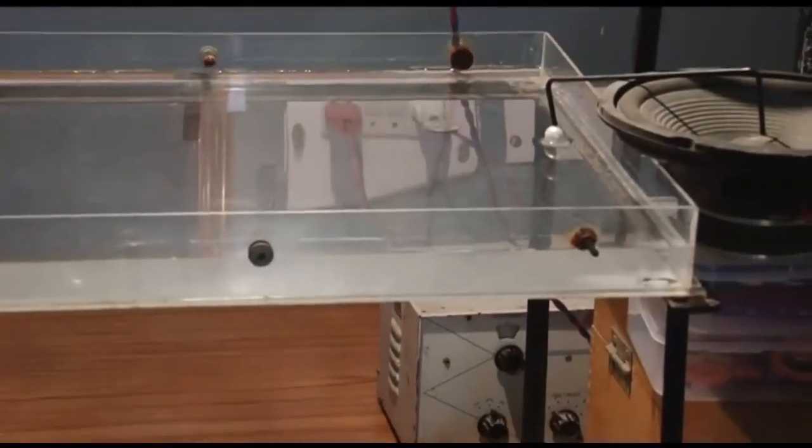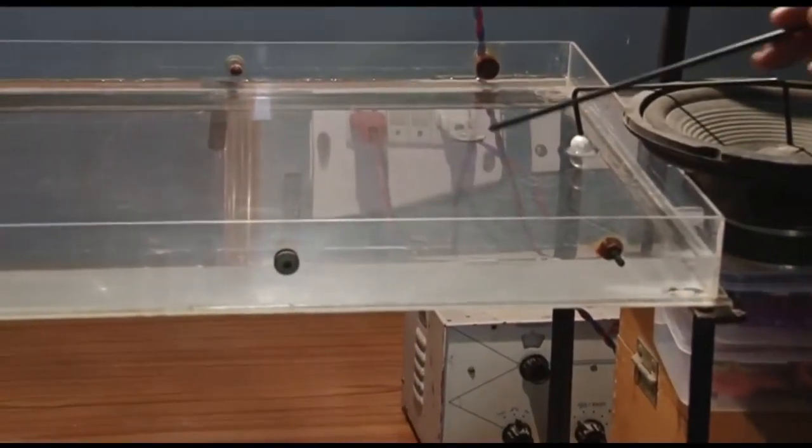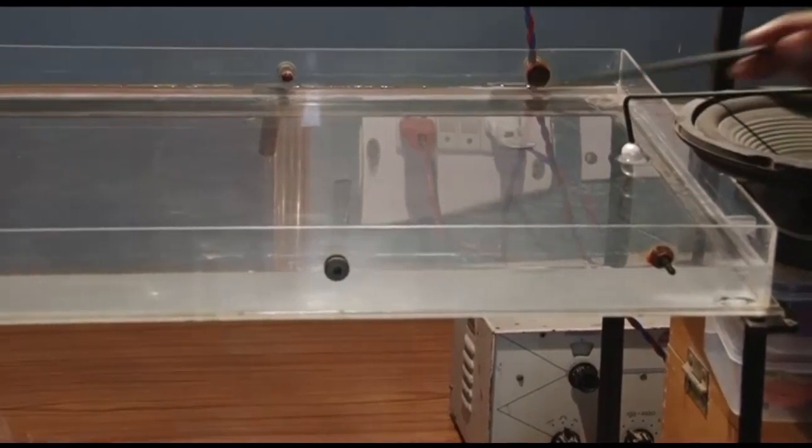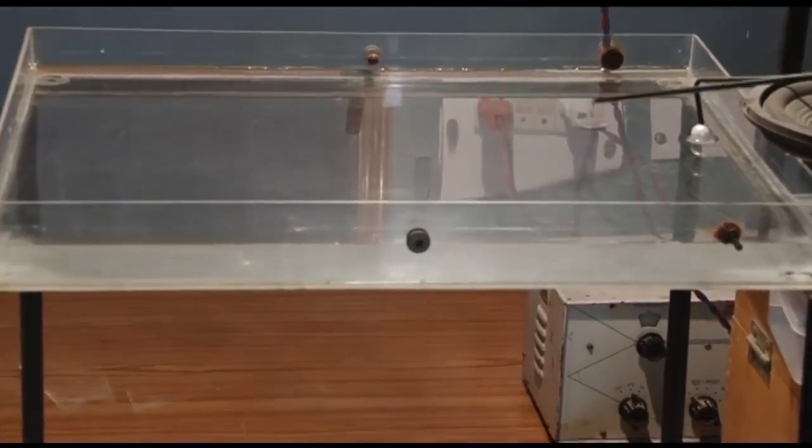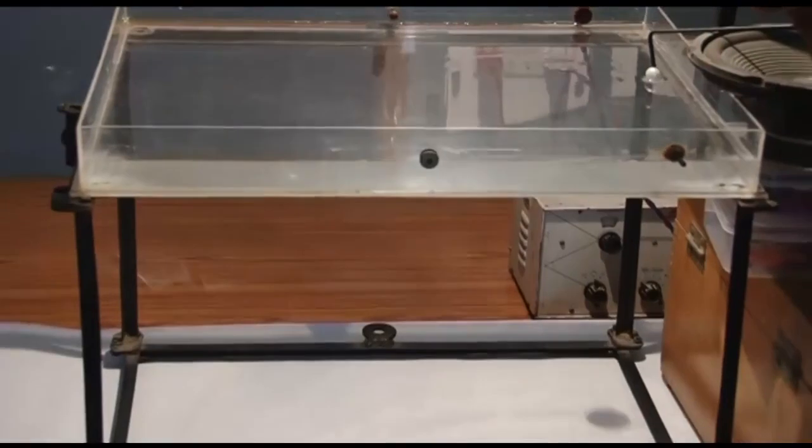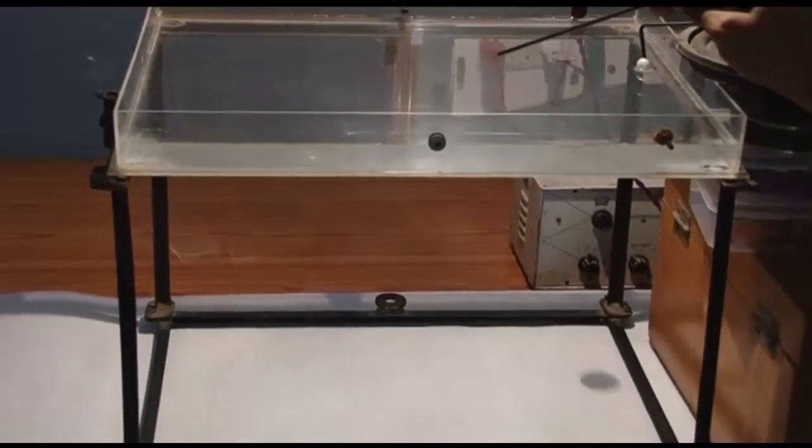Okay. Now if I disturb this water surface, what happens on this plain paper? See, right?